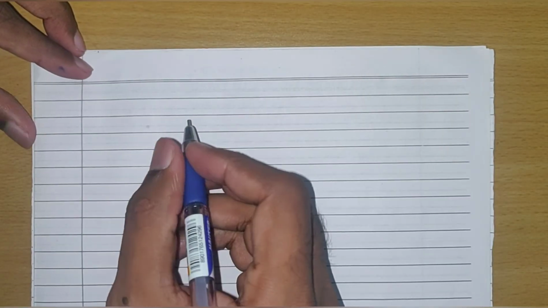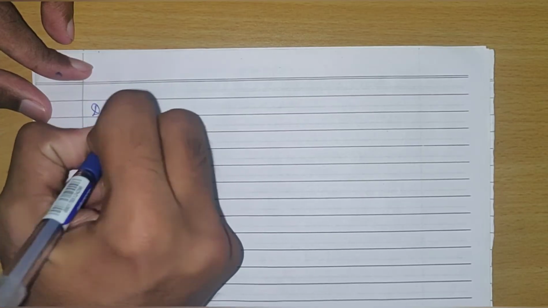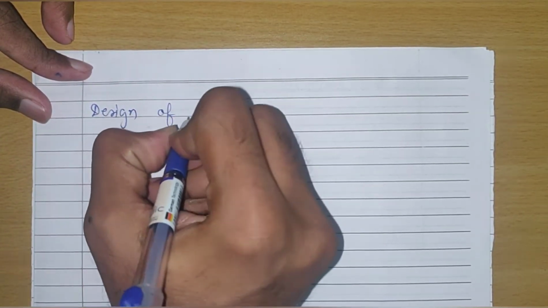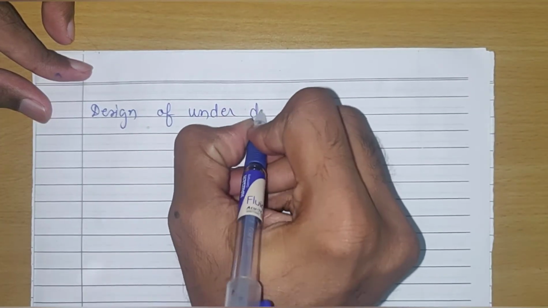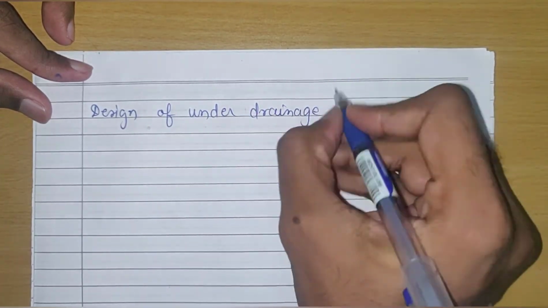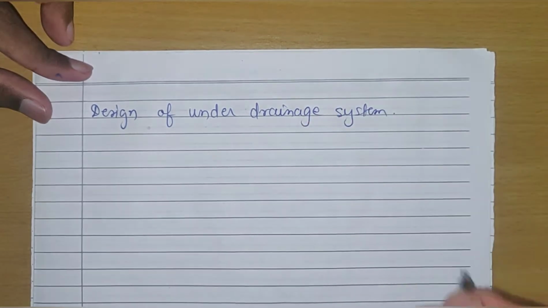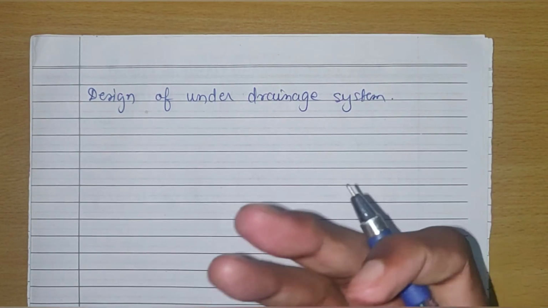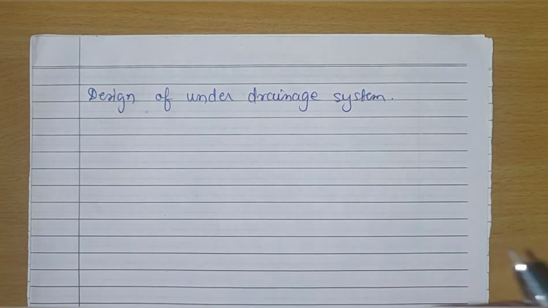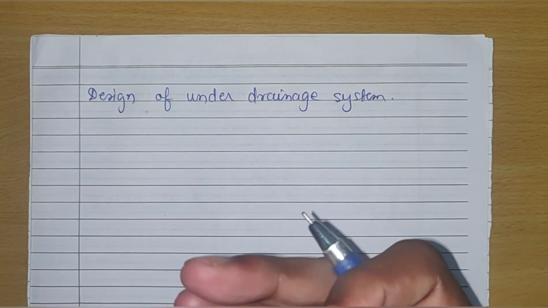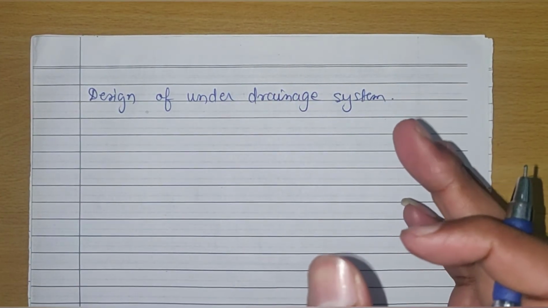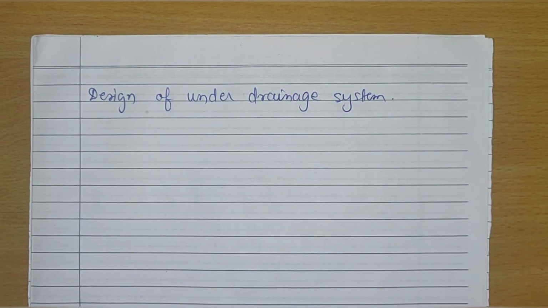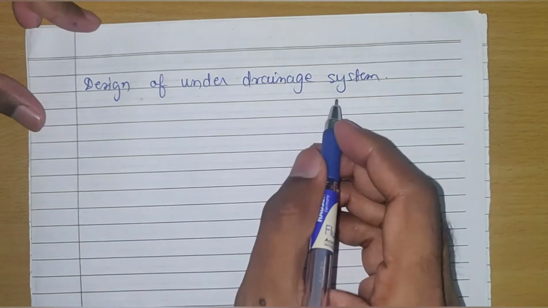Now we have to design the under drainage system of the rapid sand filter, because after filtration the water is collected at the basin of the rapid sand filter, and then that water is collected in the under drainage system. That water is collected through the under drainage system, and then it is transported to the further treatment unit, that is, it may be a water softening unit or a disinfection unit. So let's design the under drainage system.